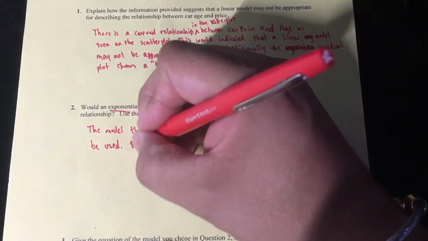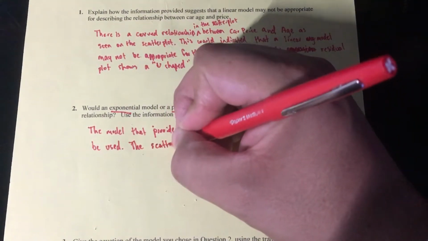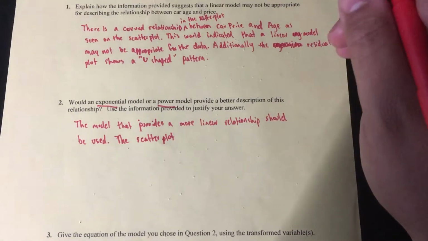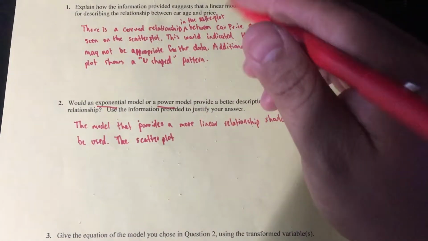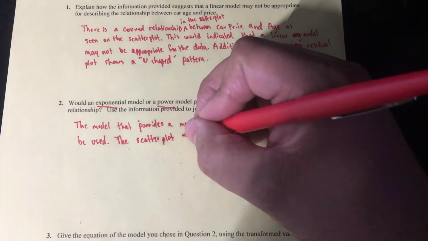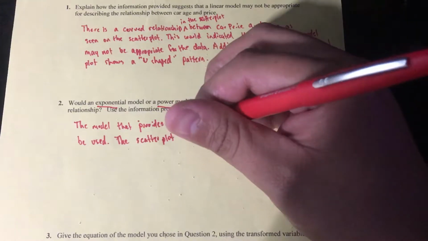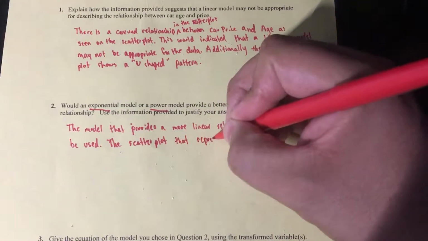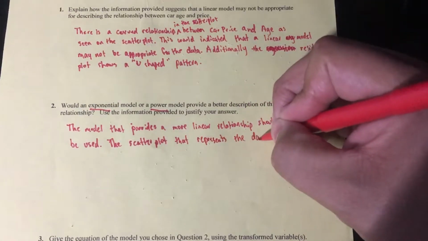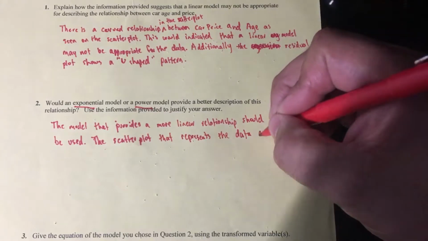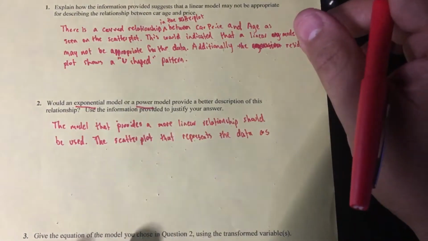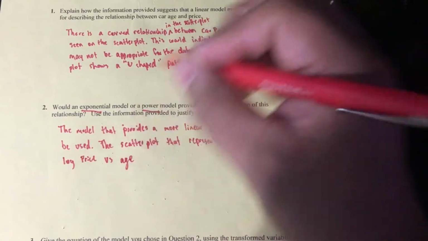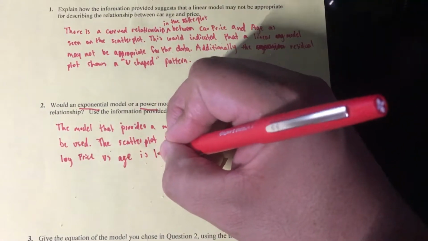Okay, and so the scatter plot that represents the data as log price versus age is linear.